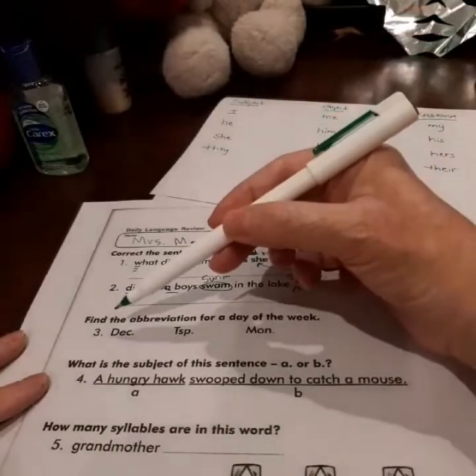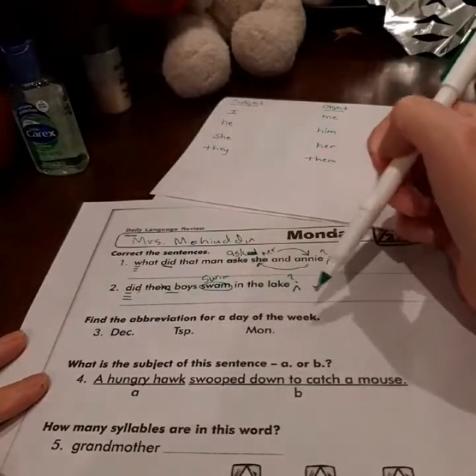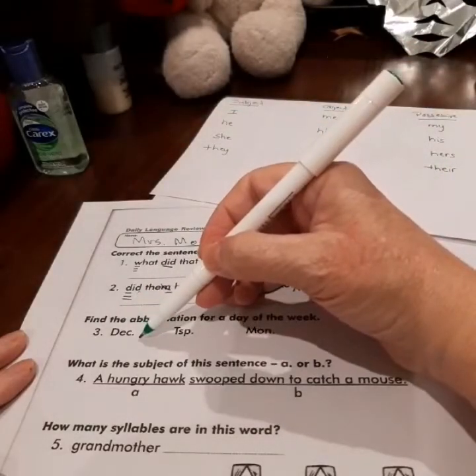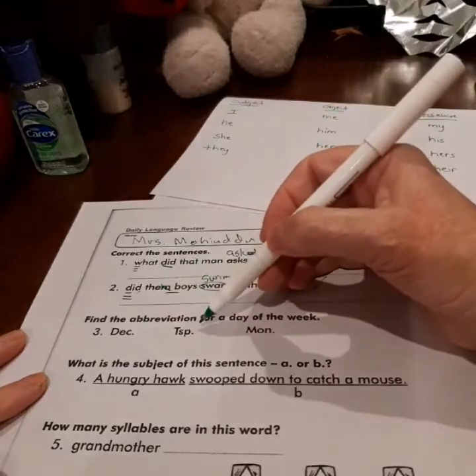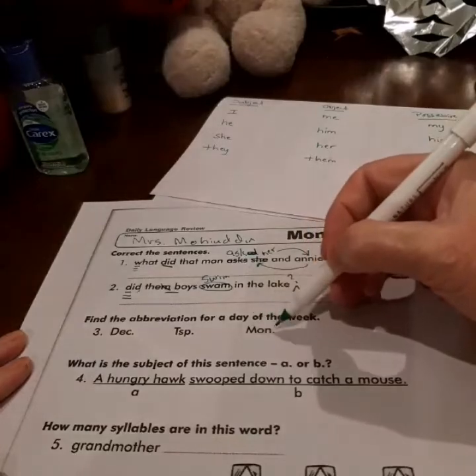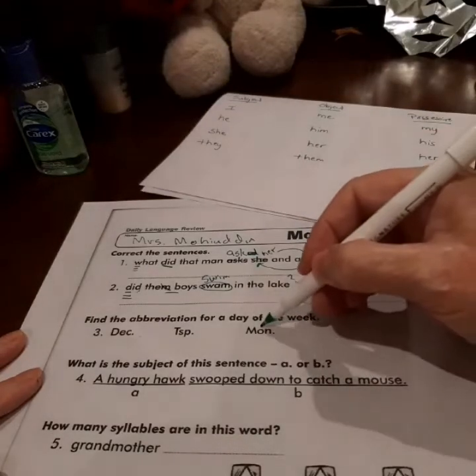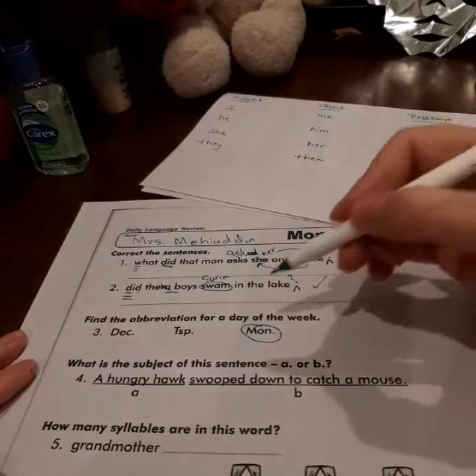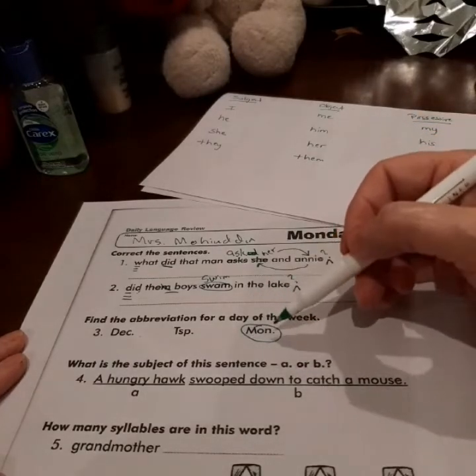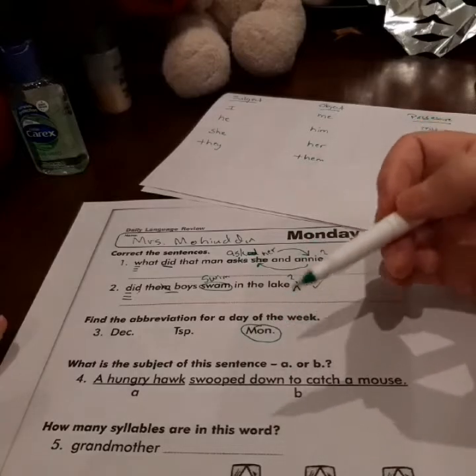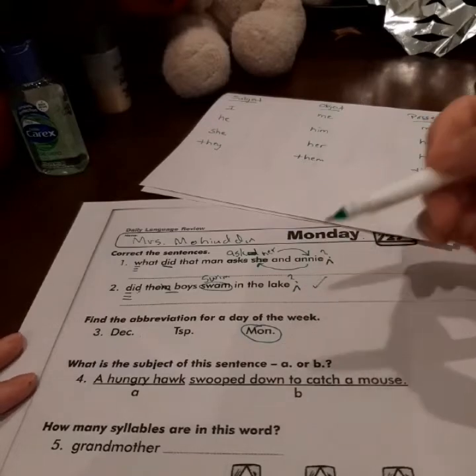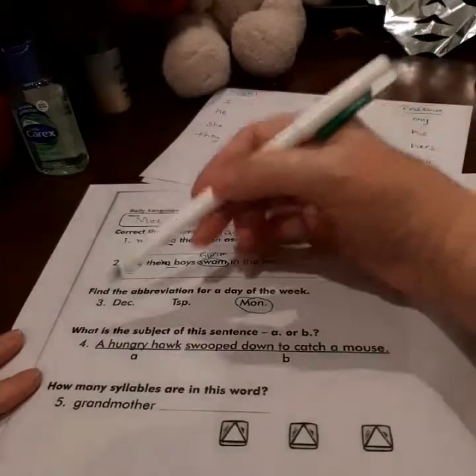Okay, next one. Find the abbreviation for a day of the week. Okay, DEC, that's December. That's not a day of the week, that's a month. TSP is teaspoon. If you're cooking, you know what that is. MON is Monday. So we're going to circle it right here, Monday. Remember, you don't always use abbreviations. They're not for formal papers or formal work that you're doing. They're more casual. Okay? Next one.